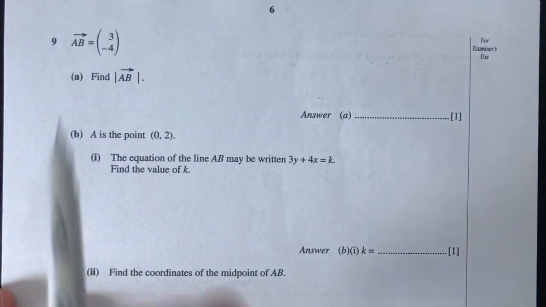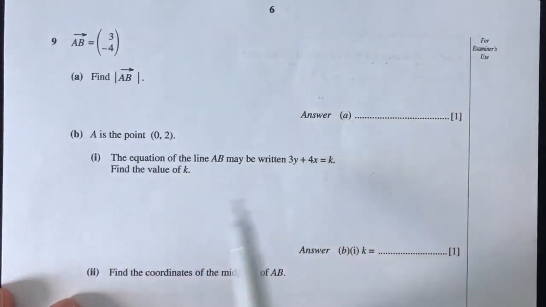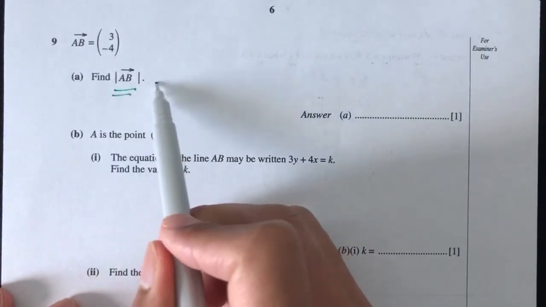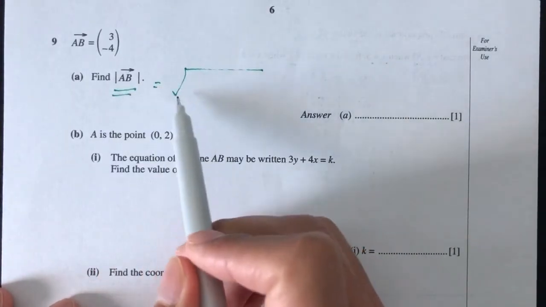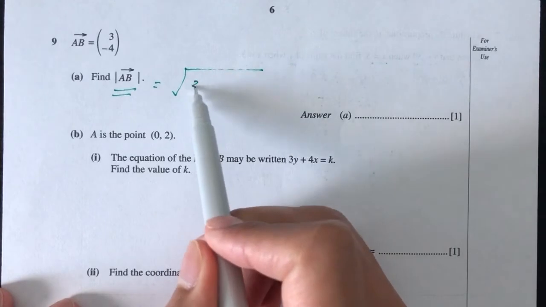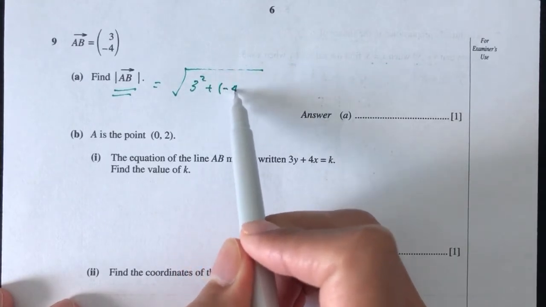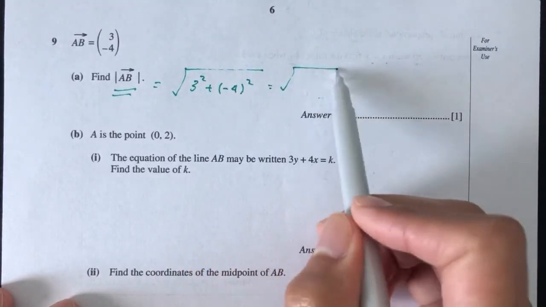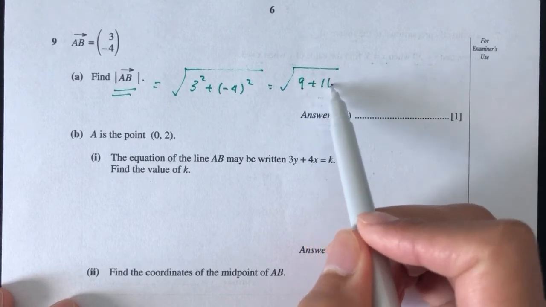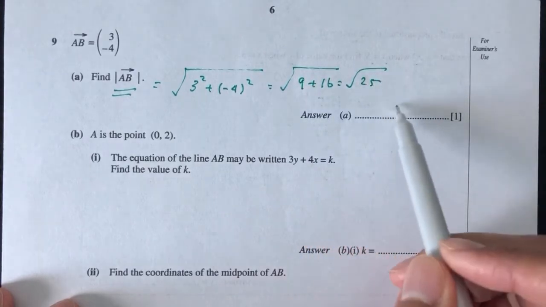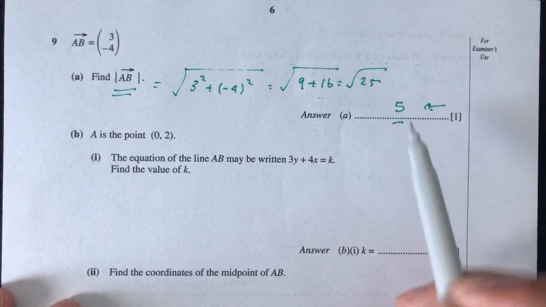Question number 9, we have AB equal to the vector (3, -4). Find the magnitude of the vector. Pretty easy. We have to use a formula here. Square root of 3 squared plus (-4) squared. That will be the square root of 9 plus 16. Square root of 25, which is 5, as your answer.